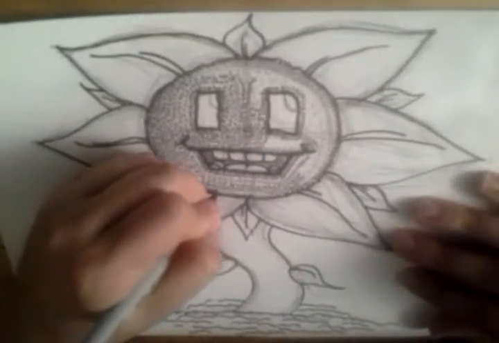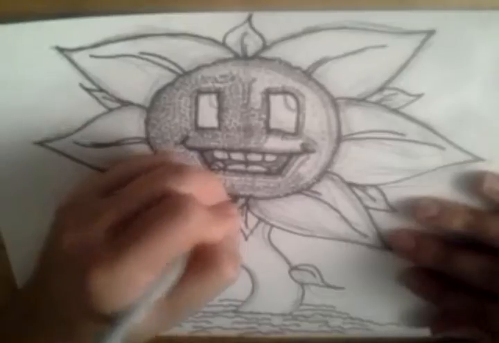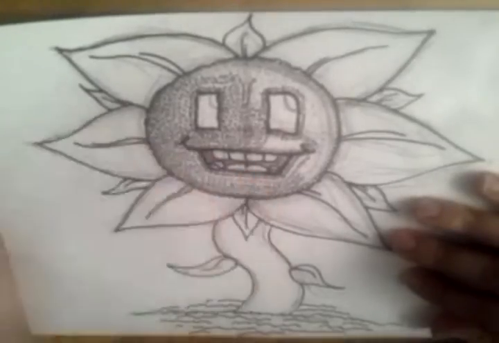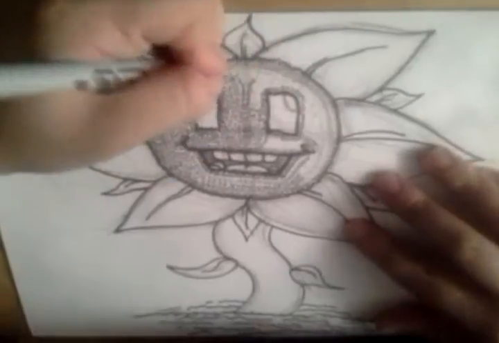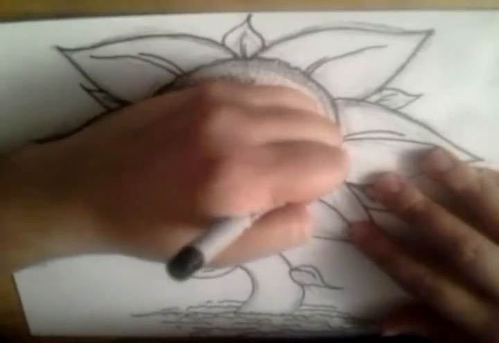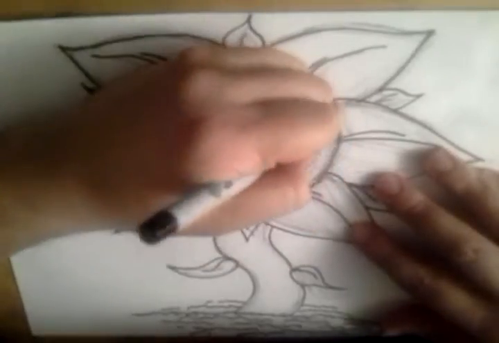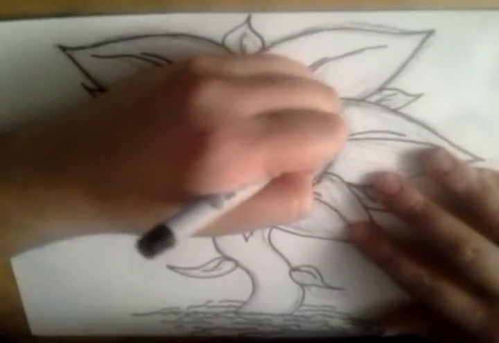Now that we're reaching the outer edge, I'm adding less spikiness to it and just getting into a groove of one spike after another. And now wrapping around this cheek here.